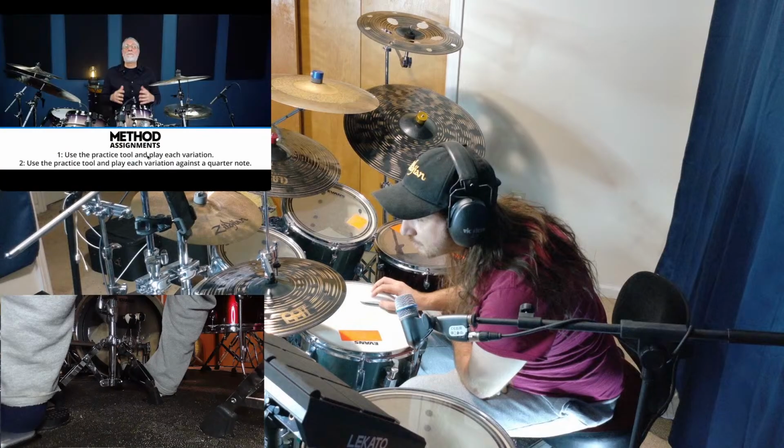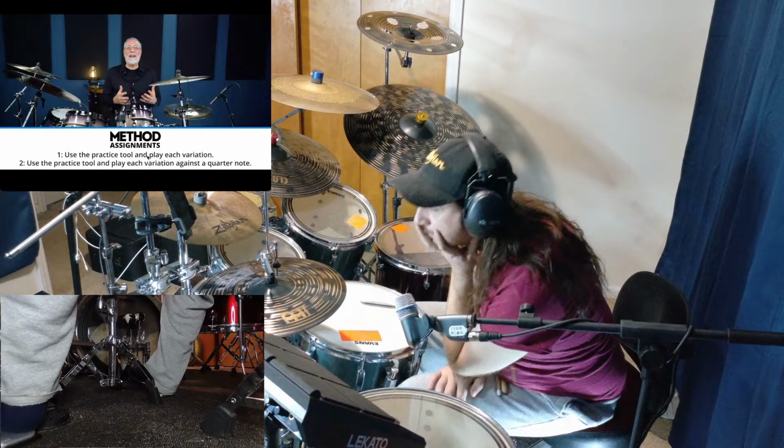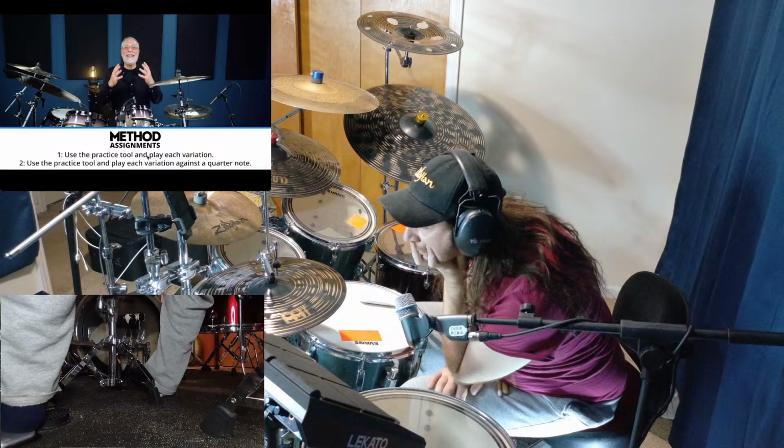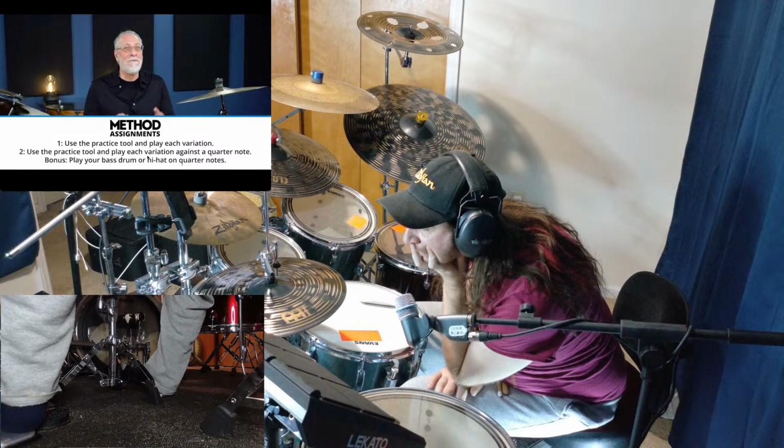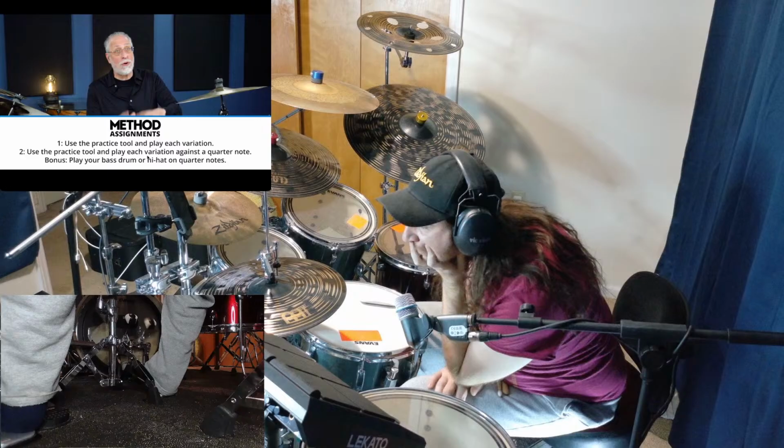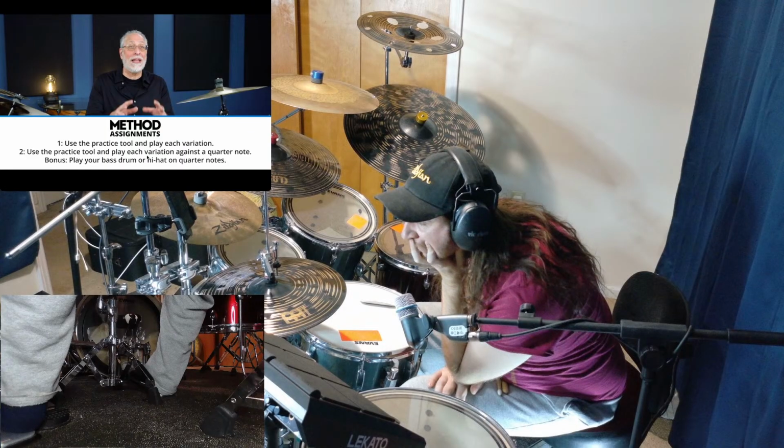Use the practice tool to play each variation against the quarter note. This click is fantastic because it's going to be challenging without hearing all the 16th notes being played. For an added challenge, you can also play your bass drum or hi-hat foot on quarter notes to even further develop your sense of time.